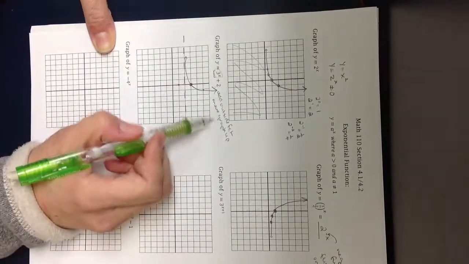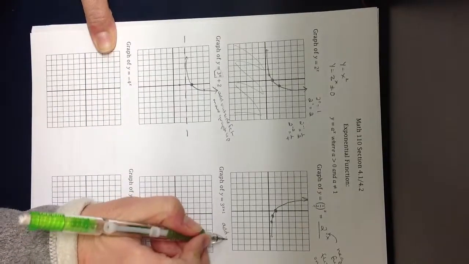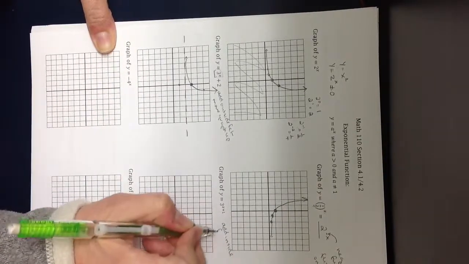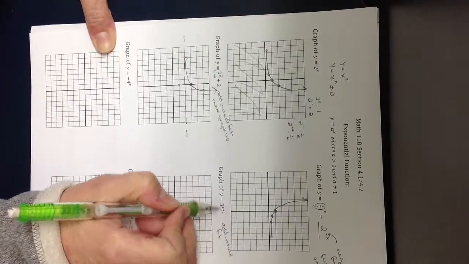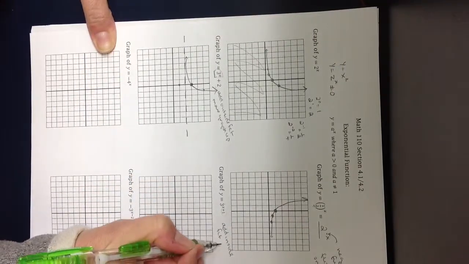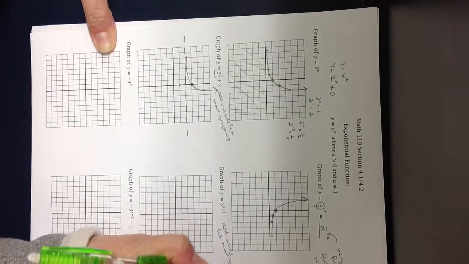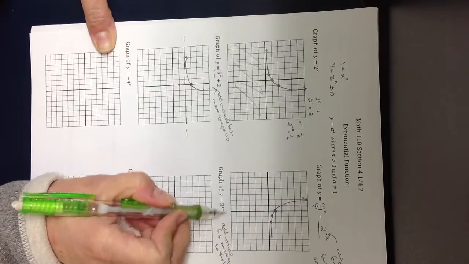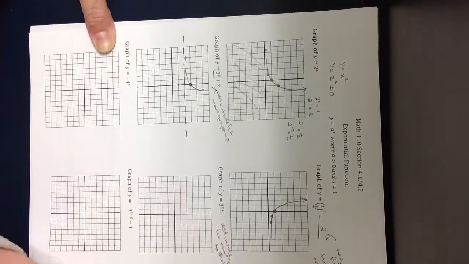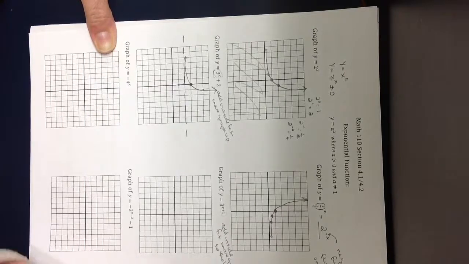So adding outside the function moves the graph up. Adding inside the function, and in this case, inside the function means inside the exponent, moves the graph to the left. When you do things inside the function, things are backward of what you normally think. You think adding 1 would move to the right, but it moves to the left.